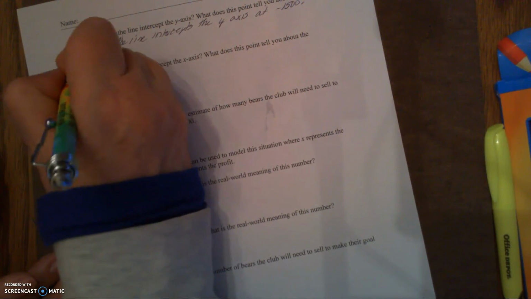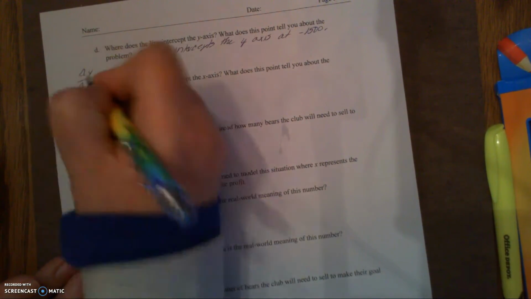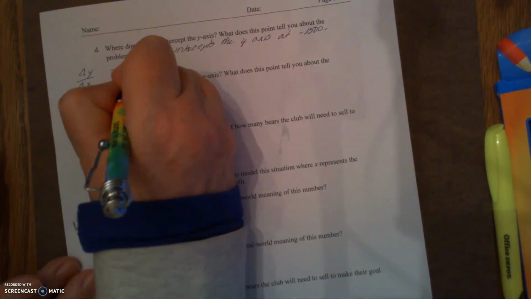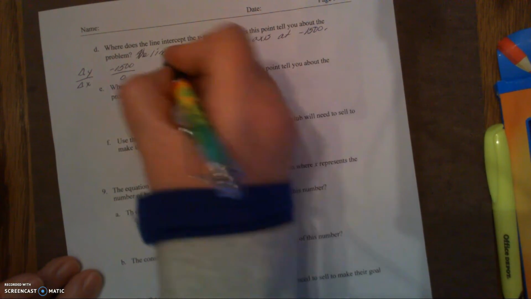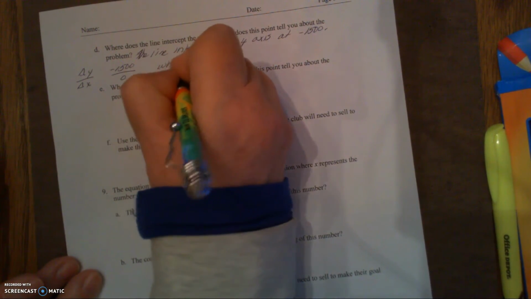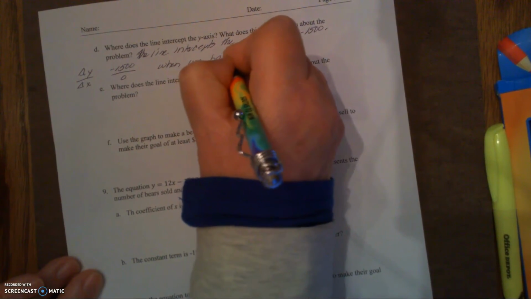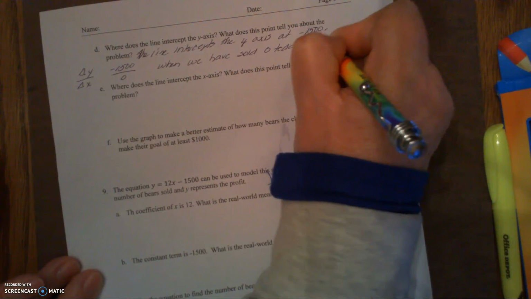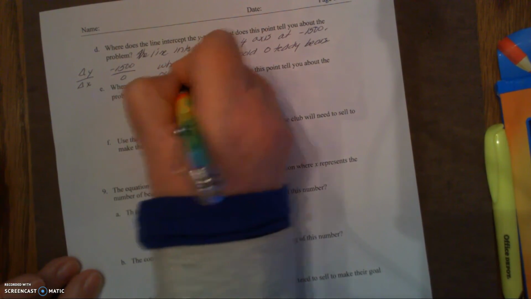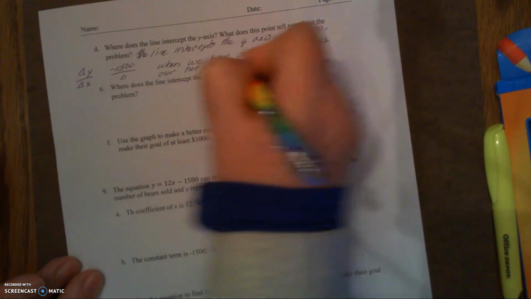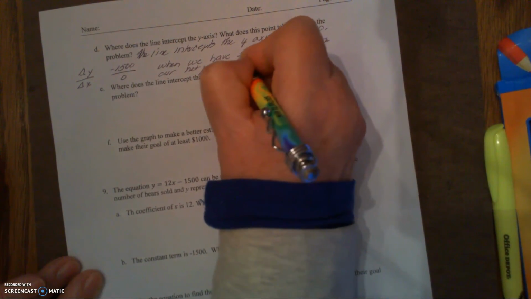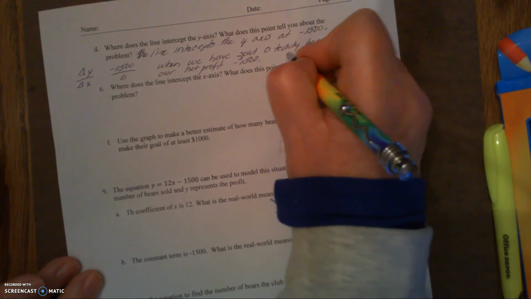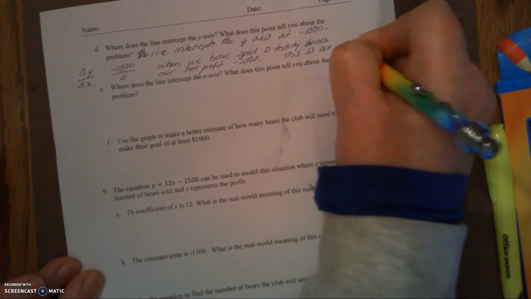I like to use change in y over change in x. If we know that the change in y is 1500 and the change in x is 0, what this tells us is that when we have sold 0 teddy bears, our net profit is negative $1,500. Okay? That means that we're at our starting point.